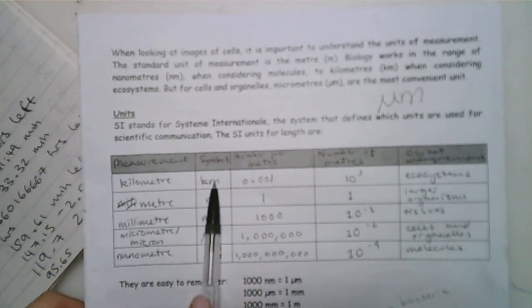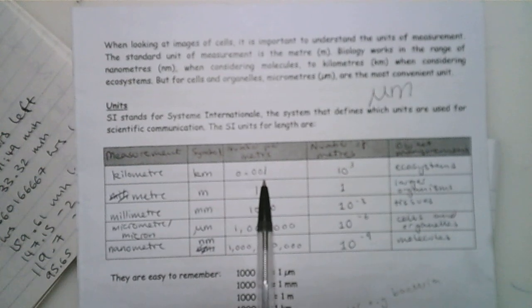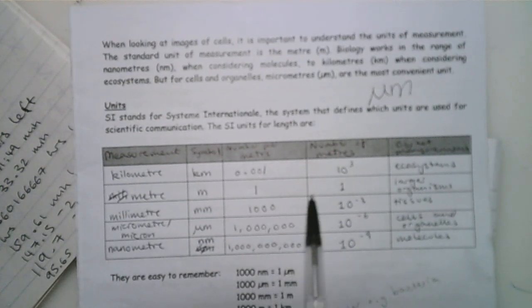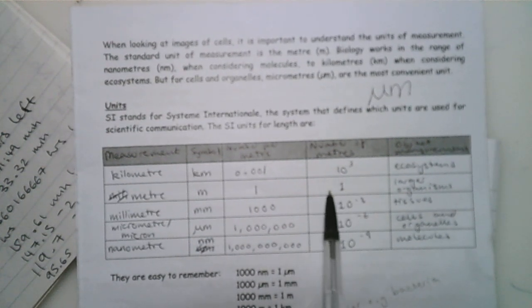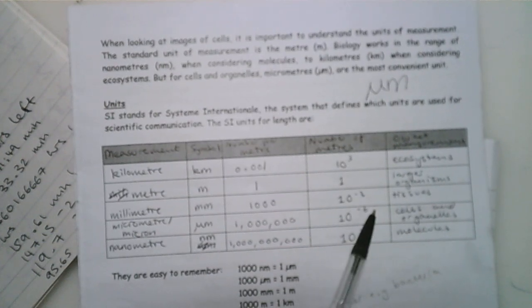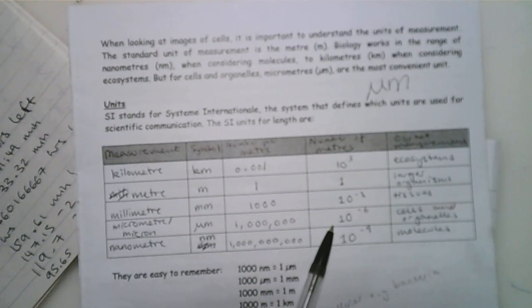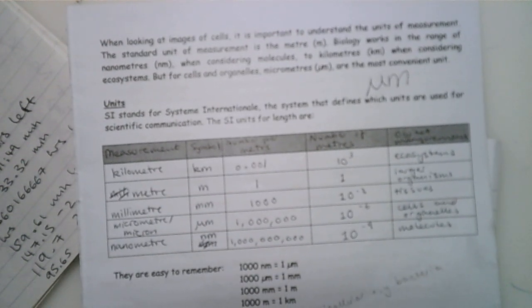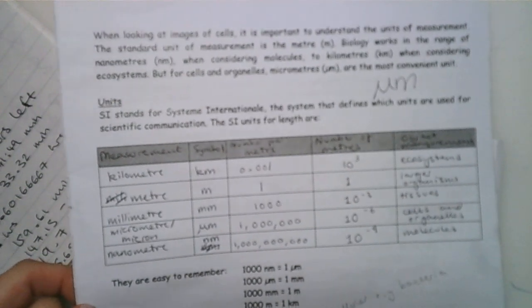So a kilometer, so the number per meter is... a meter would be 1, a kilometer would be 10 to the power of 3, a millimeter would be 10 to the minus 3, a micrometer would be 10 to the minus 6, and a nanometer would be 10 to the minus 9. So kilometers are used for ecosystems, meters are used for larger organisms, millimeters are used for tissues, micrometers are used for cells and organelles, and nanometers are used for molecules.